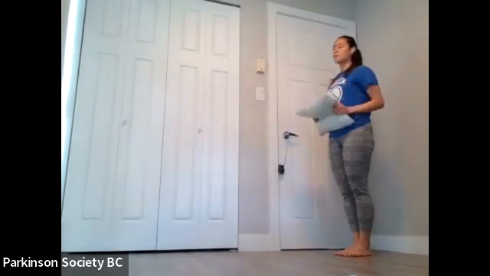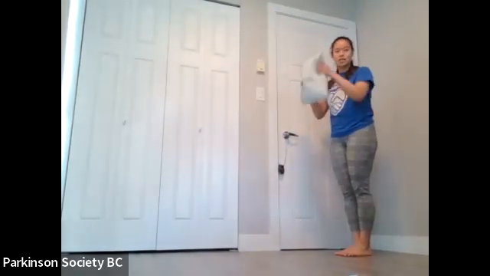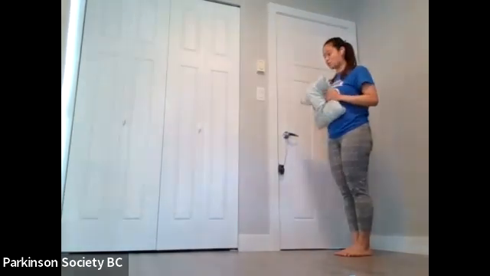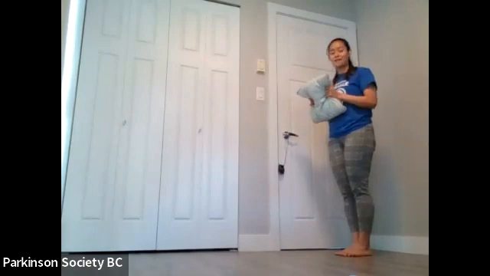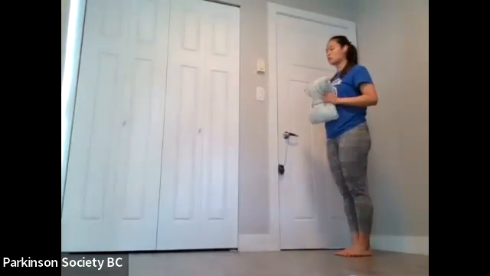Now, with the arms and whatever object you're holding, it could be anything else. It doesn't have to be a pillow. It could be a box. It could be a book, whatever you like, but it has to be small enough that you can hold in your hands and ideally nothing too heavy. Okay, so here's what we're going to do.